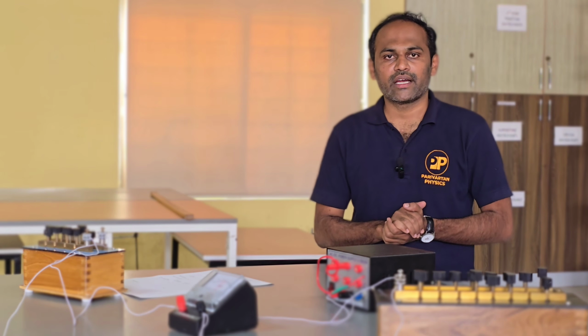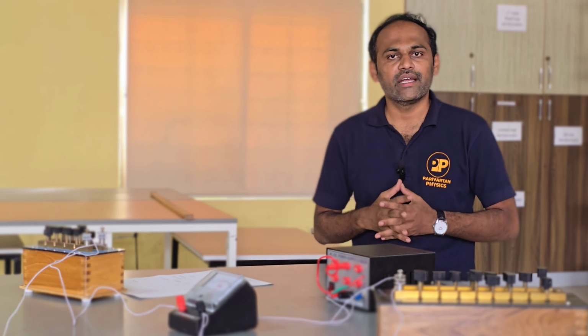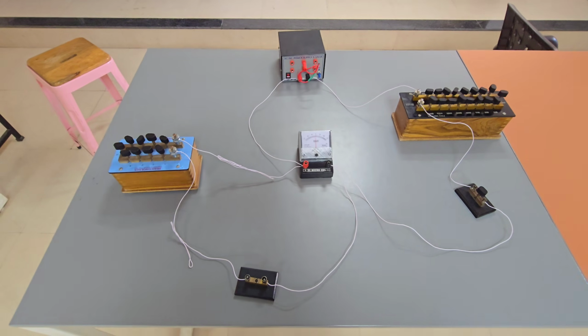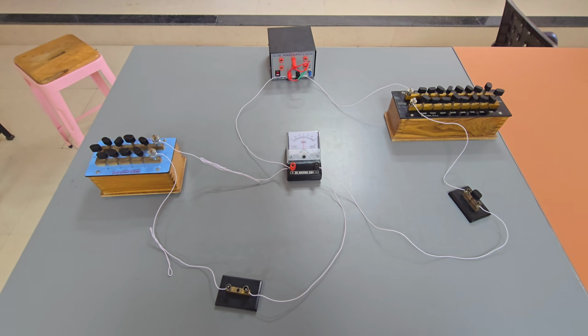So now we'll go for the circuit connection and then procedure, calculation as well as result step by step in detail in this video. Okay, without making any delay, let us begin the practical. So this is the circuit connection of the practical figure of merit of galvanometer.